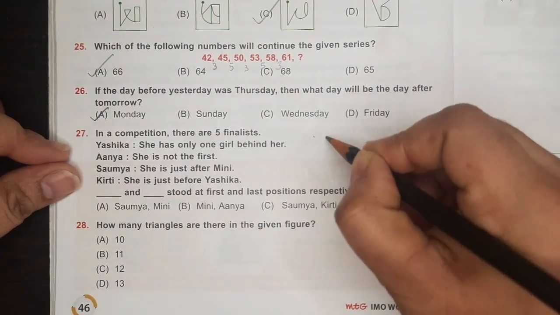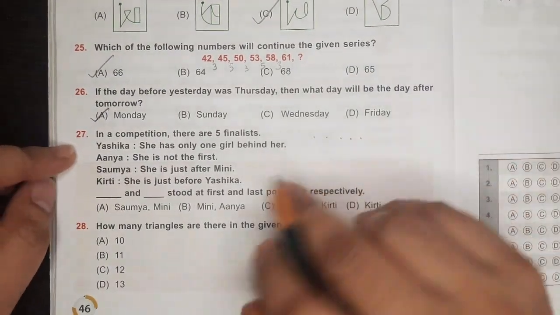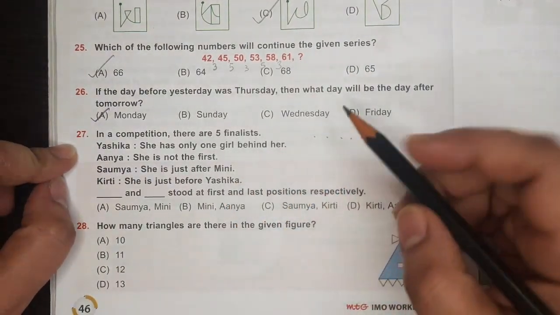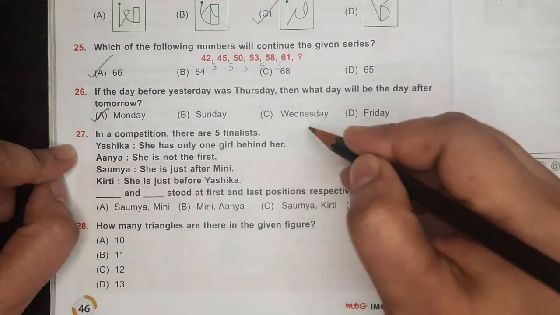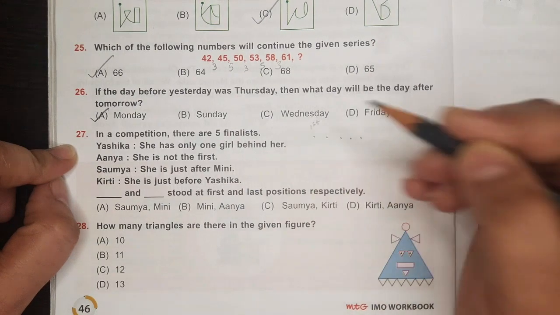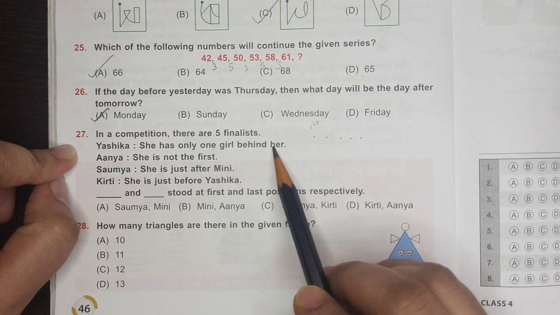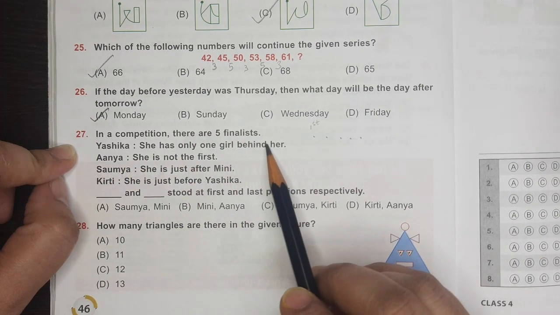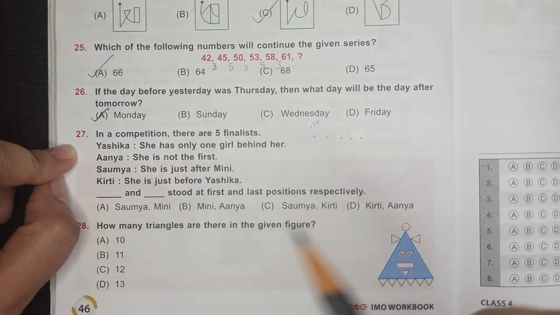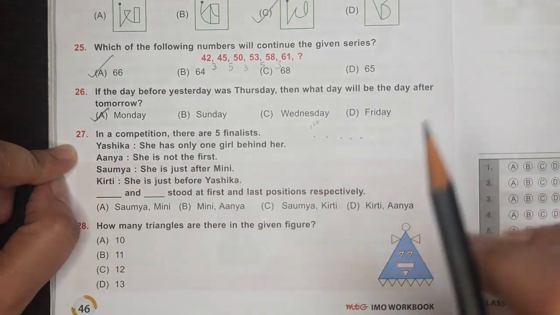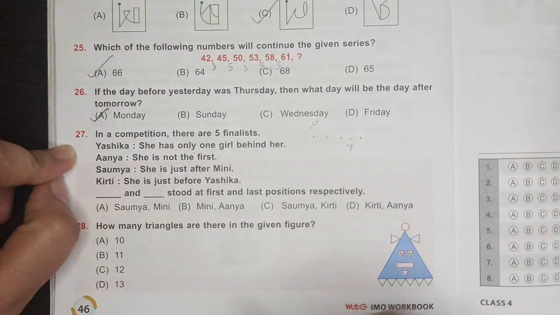So I'm going to make five positions here with the help of dots. Okay. ये questions mentally solve नहीं करने चाहिए. This has to be tried on a rough sheet. Okay. So five positions. Imagine this is my first position. Then Yashika, she has only one girl behind her. उसके पीछे एक ही girl है. Okay, so which means Yashika should be at the second last position. उसके बाद एक ही girl आएगी ना. Yashika will be here. So this is Yashika.